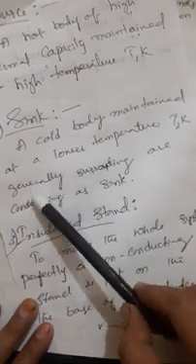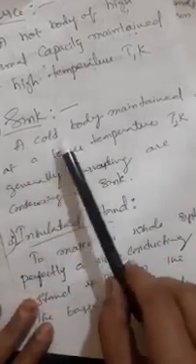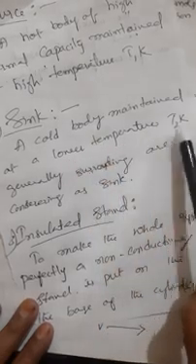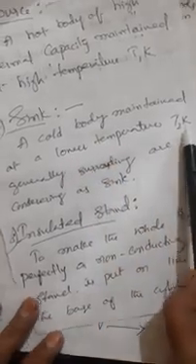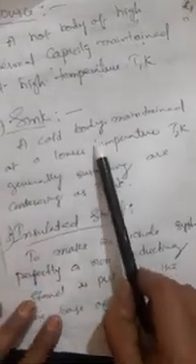And what is sink? Sink is generally taken as a cold body, or the surrounding is the sink, and it is always at a lower temperature, that is T2 kelvins. Source will always be at high temperature and sink will always be at low temperature.